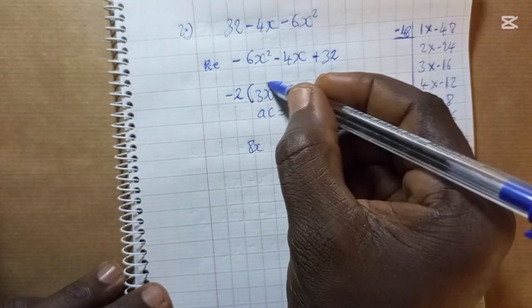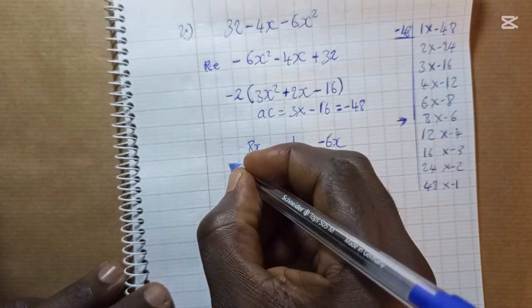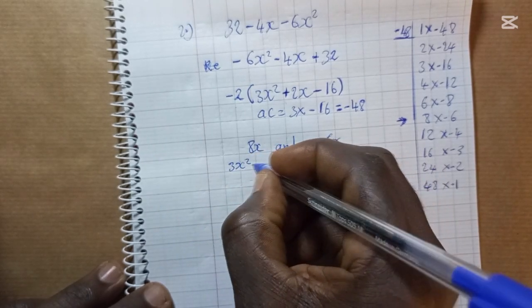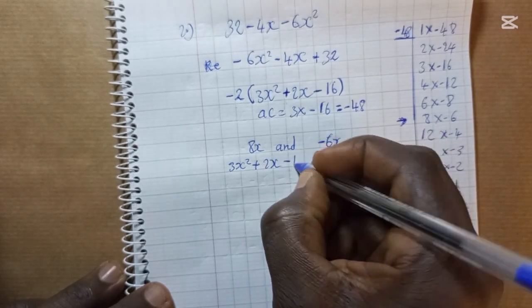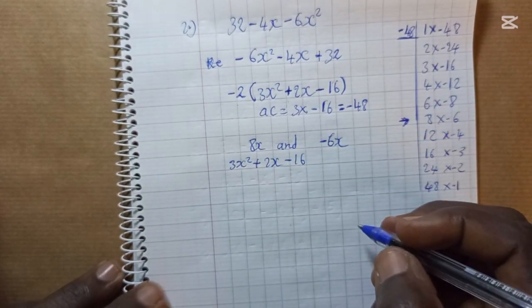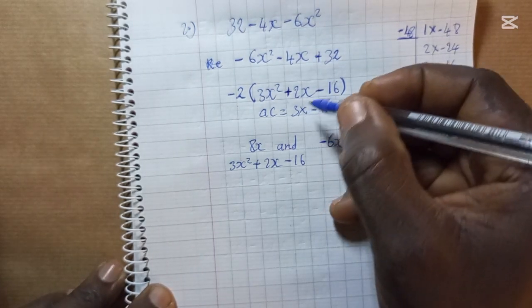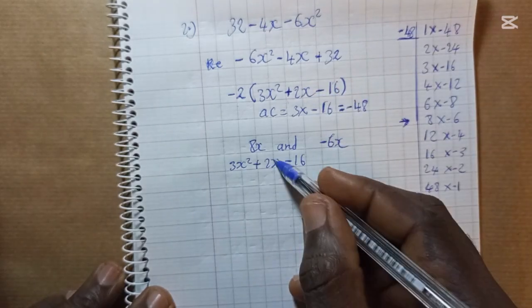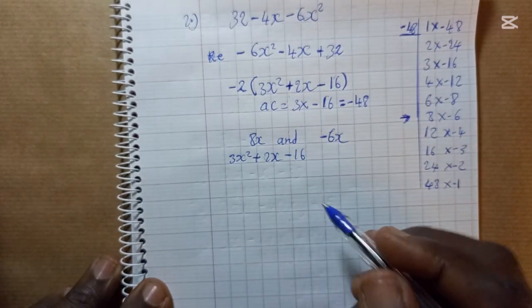Now we're going to bring down this equation here. So we have 3x squared plus 2x minus 16. The next step is that we are going to use these two numbers to represent this middle term. We are going to remove it and add these two numbers.